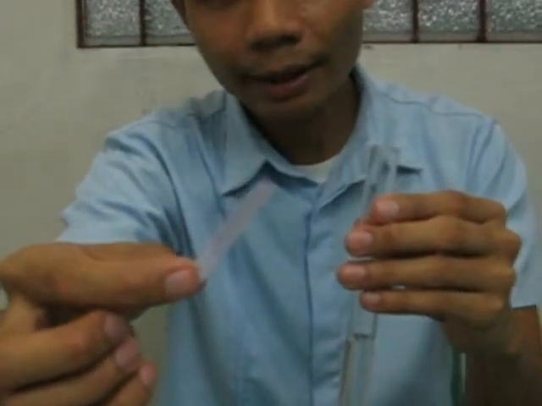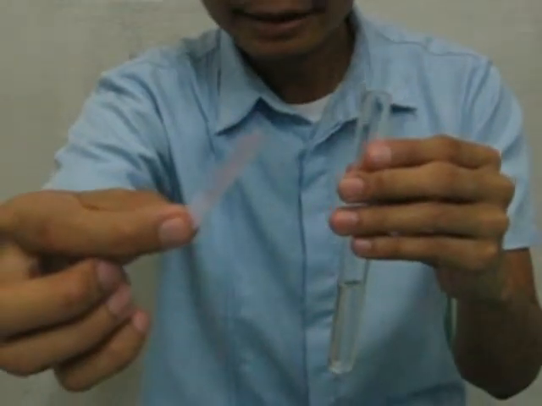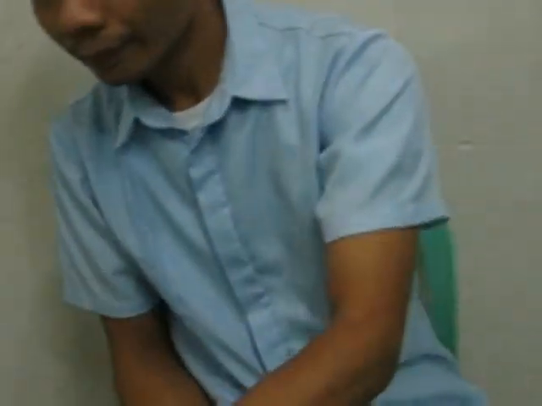It is neither basic nor acidic. So if the sample is neutral, it means that there is no excess nor limiting reactant. Both the reactants are consumed completely. That is why there is no excess and no limiting reactant.